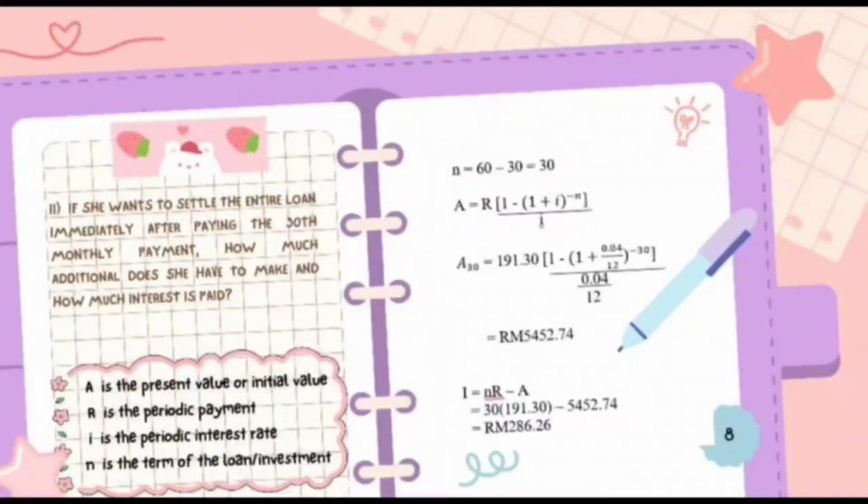5452.74. I equals NR minus A. So I equals 30 bracket 191.30 bracket minus 5452.74, and we got the answer I equals RM 286.26.